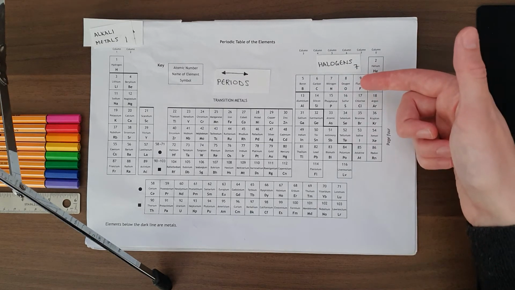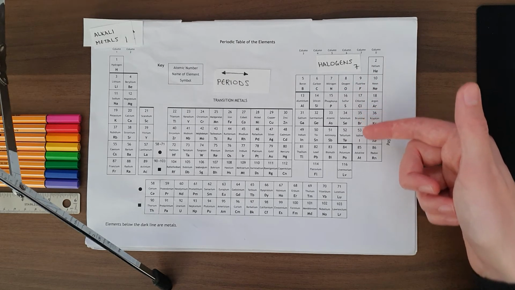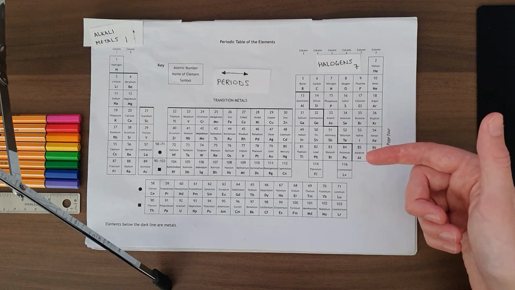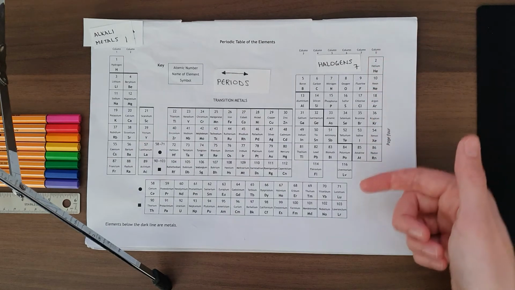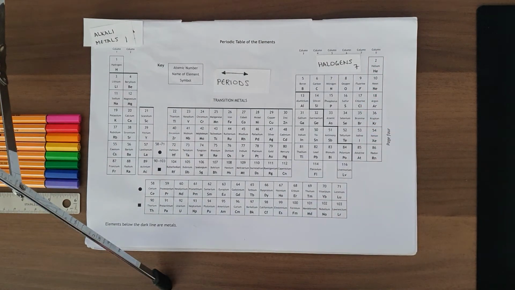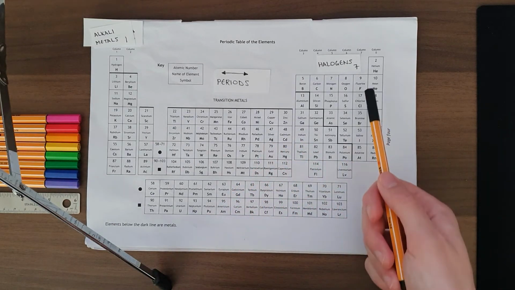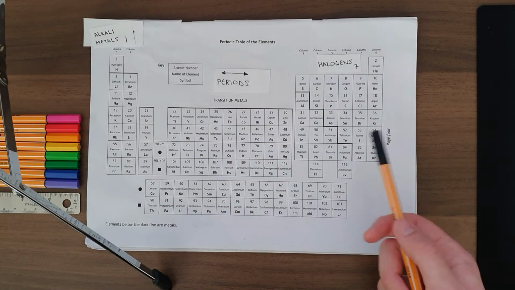Now, they are gases starting at the top, bromine is a liquid, and moving down, they get increasingly more dense. And opposite to the alkali metals, as you go down the halogens, they actually get less reactive. But the main point that we're making here is that elements in the same group behave in a similar way. So fluorine behaves very similarly to chlorine, for example. Again, a very reactive group.